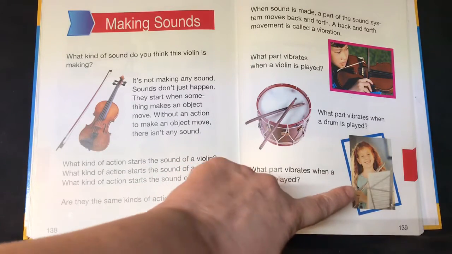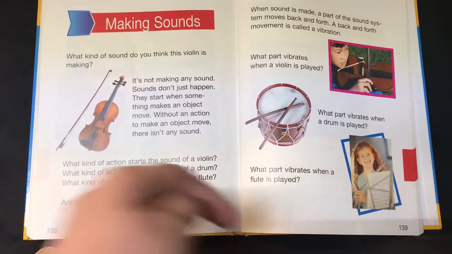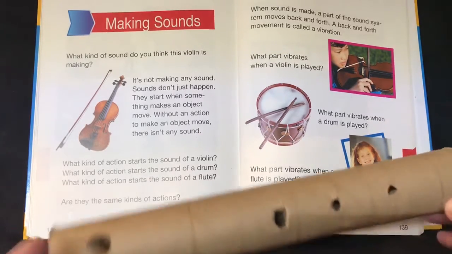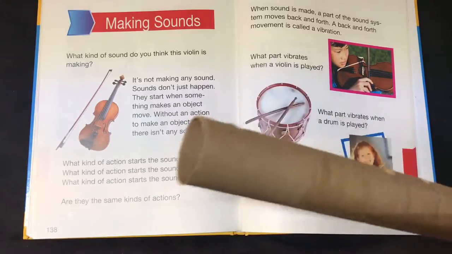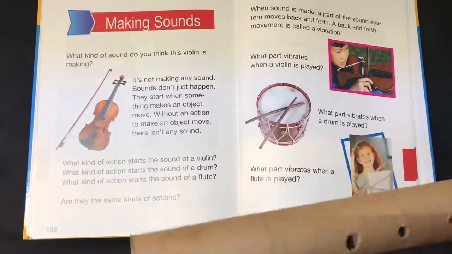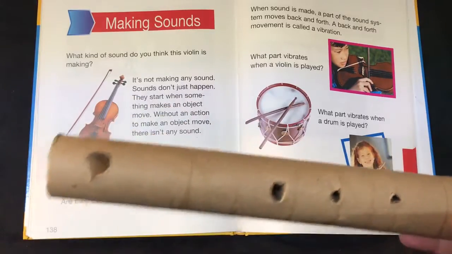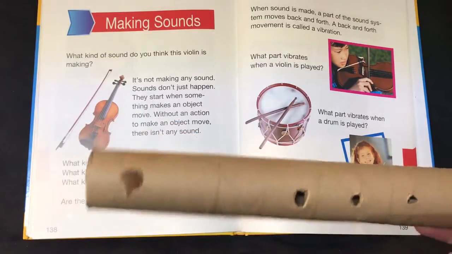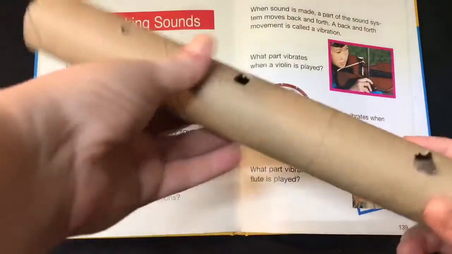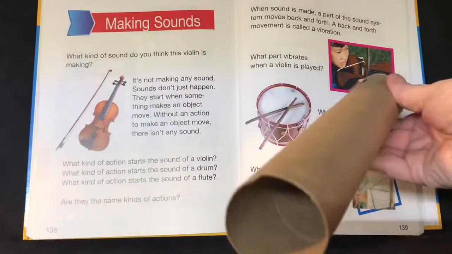Now, this little girl over here, she has a flute in her hand, and you might not know what a flute looks like whenever they're playing it, but it looks similar to this little tube here that I made. This is a paper towel tube. And no, it doesn't work when you go to play it. It just is here just to show you how a flute is made. So basically, a flute is a tube, just like this.